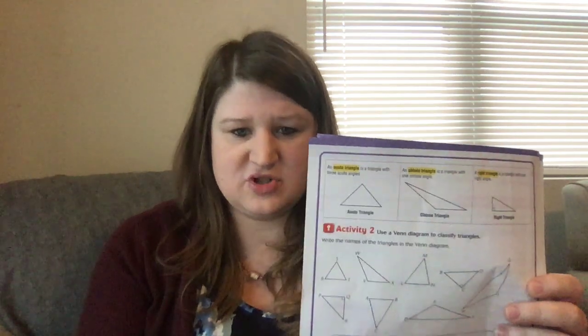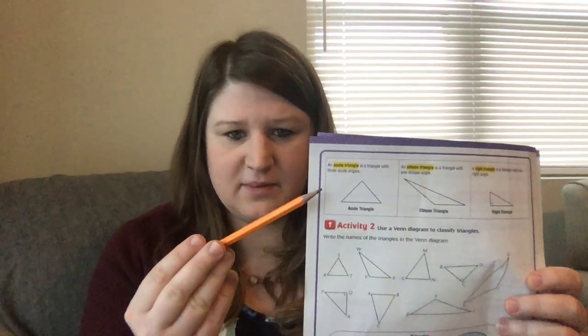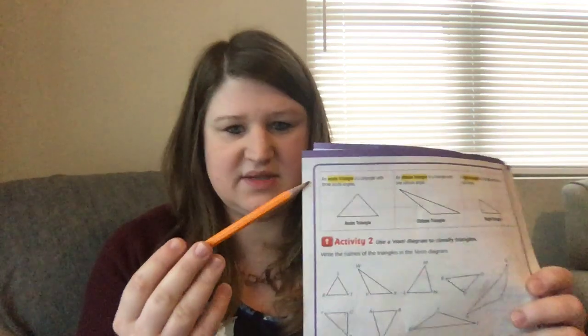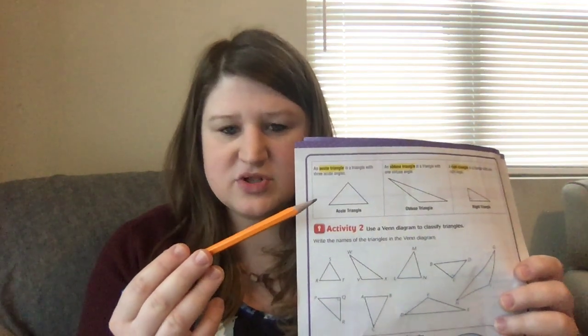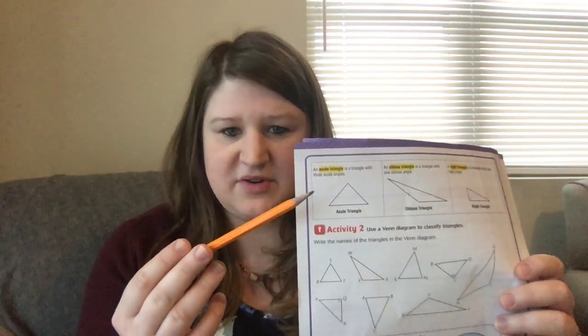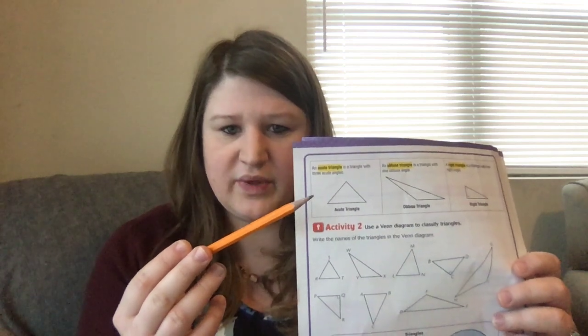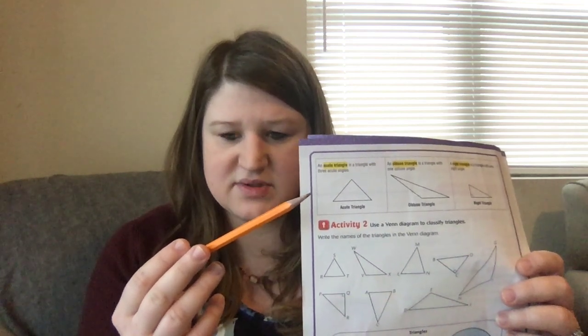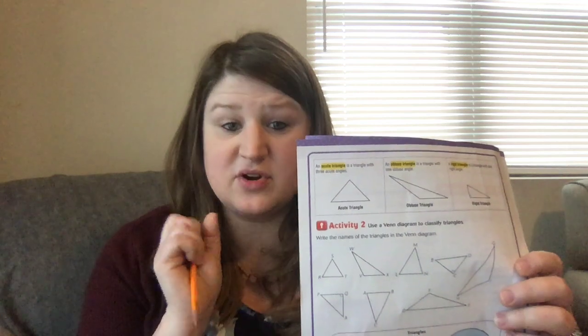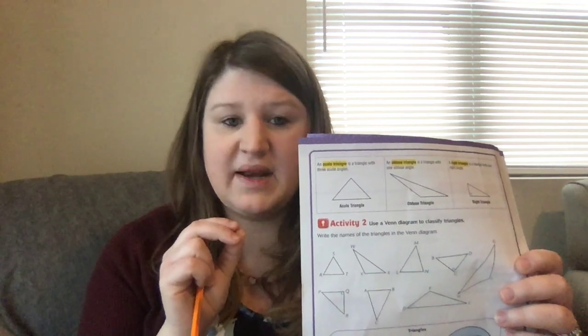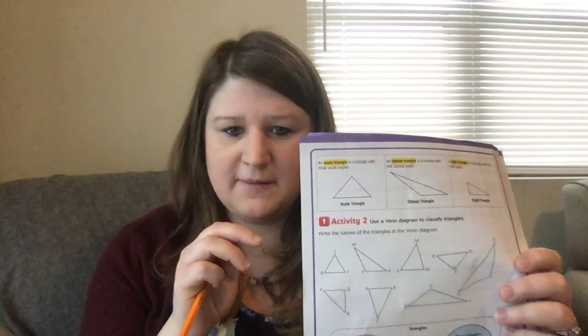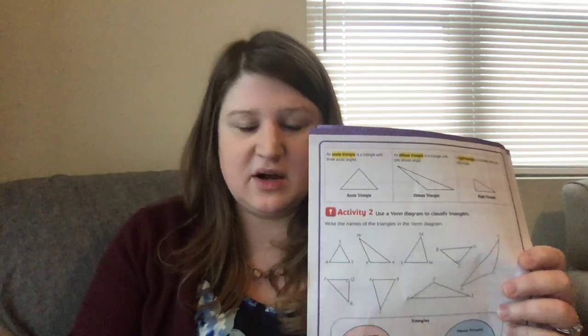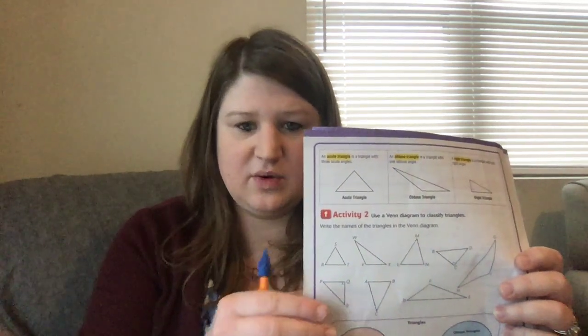So the first triangle that you see here, I'm looking at the top of page 386, is an acute triangle. Now it gives you the definition, but it's a triangle with 3 acute angles. Remember, acute angles mean that they're less than a right angle, like that angle is smaller. So in an acute triangle, it has to have 3 acute angles.